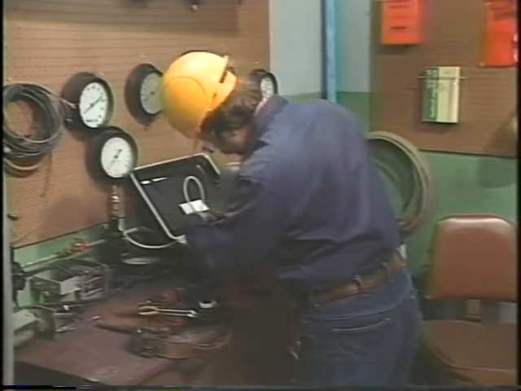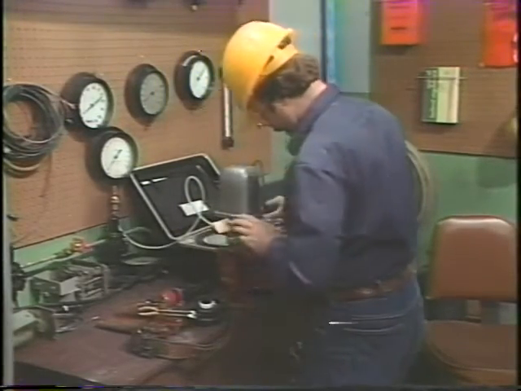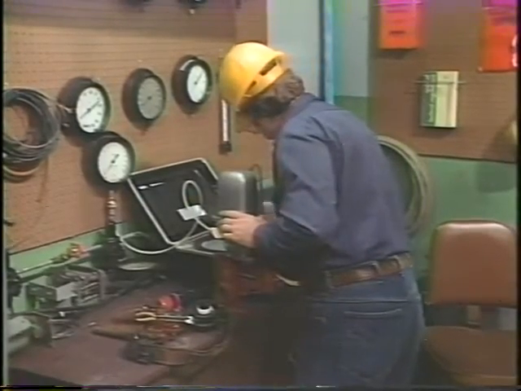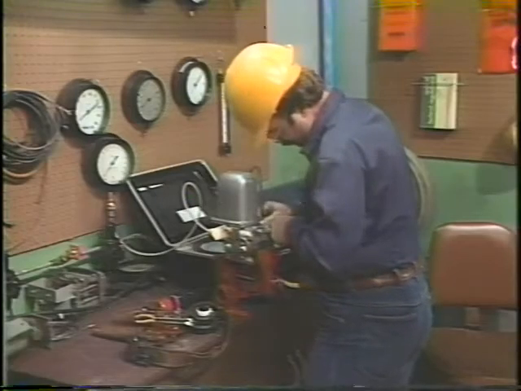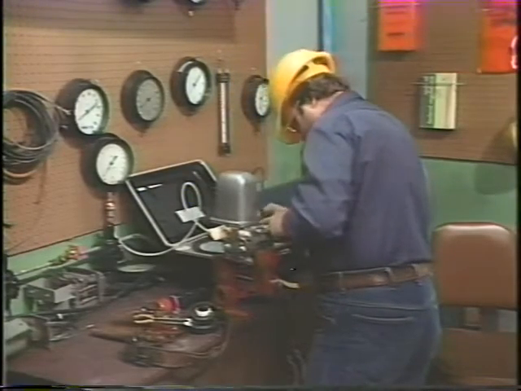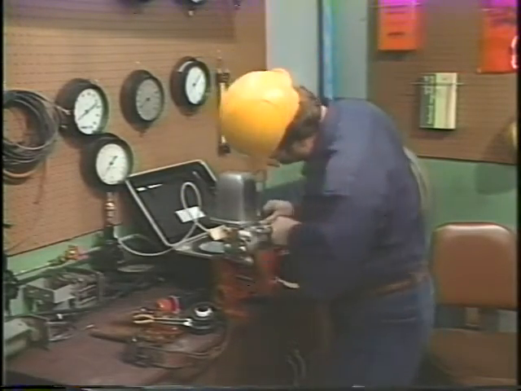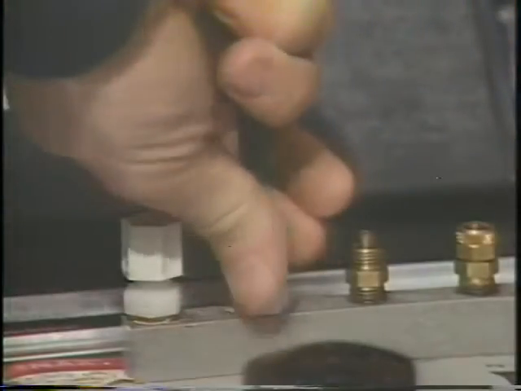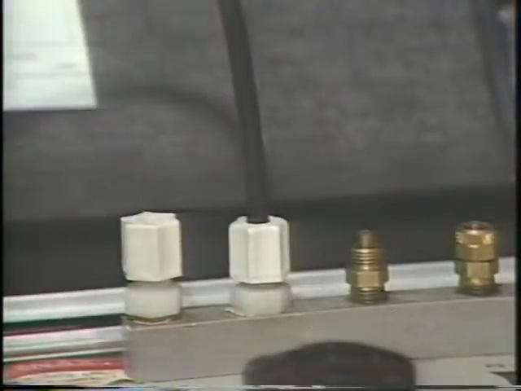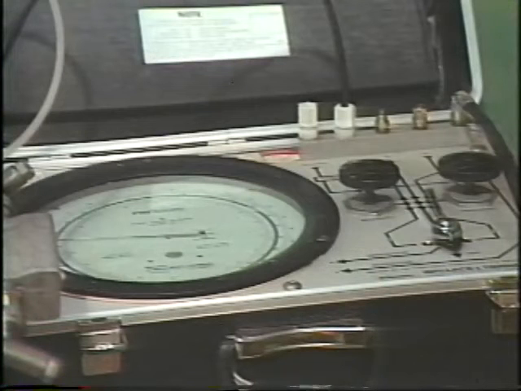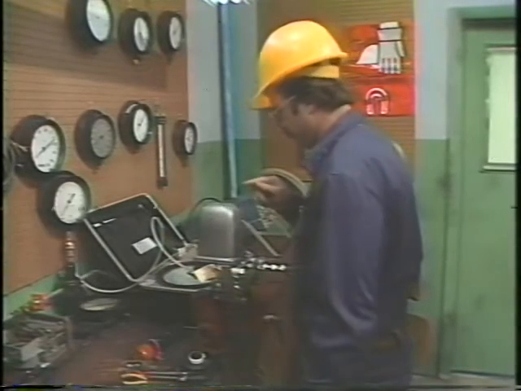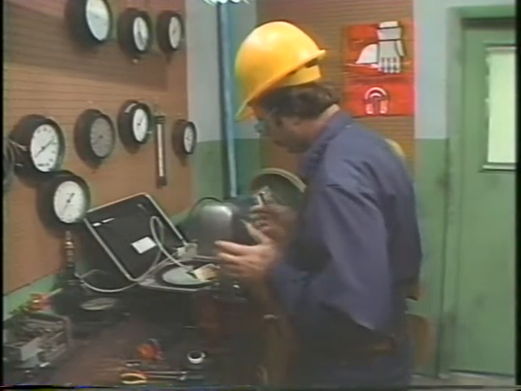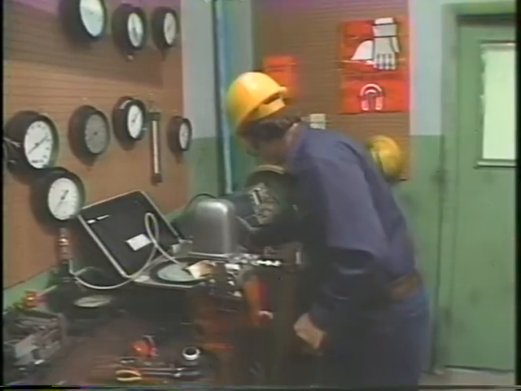To check out the transmitter, Bob will have to apply known input values and see what the transmitter's output reads. Since this is essentially the same setup that's required in a calibration, you'll need the same kinds of tools. Some pneumatic tubing to connect the instruments, and a means for applying known input values to the transmitter. In checking out the transmitter, Bob's now troubleshooting a specific instrument in the system, not the entire control system.